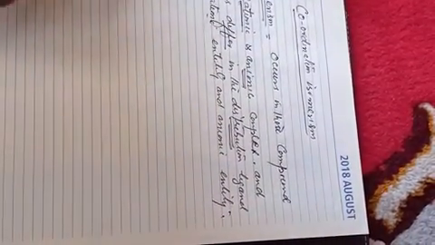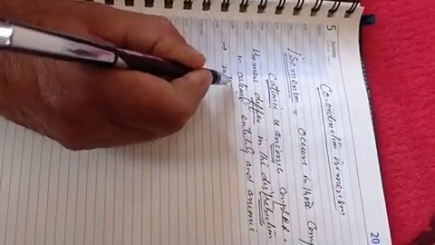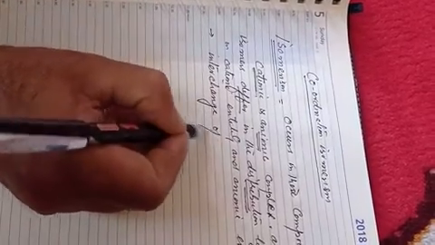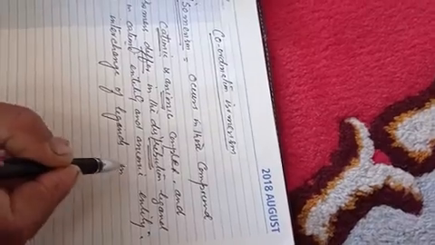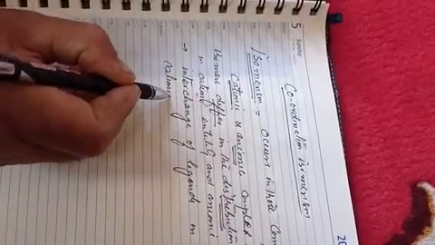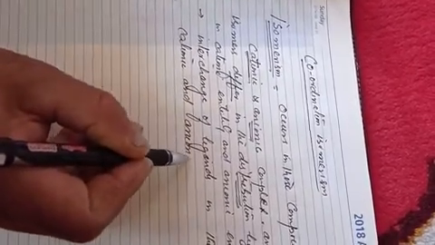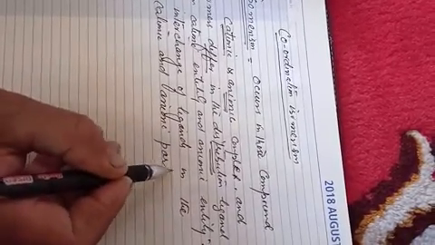For example, that means there occurs interchange of ligands in the cationic and anionic parts. In these cationic and anionic parts, interchange of ligands takes place.